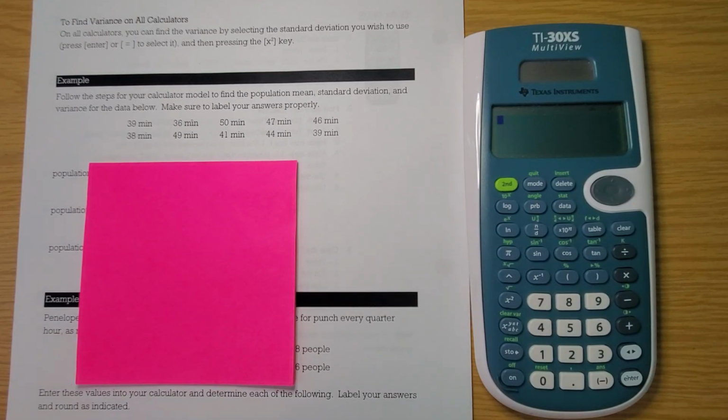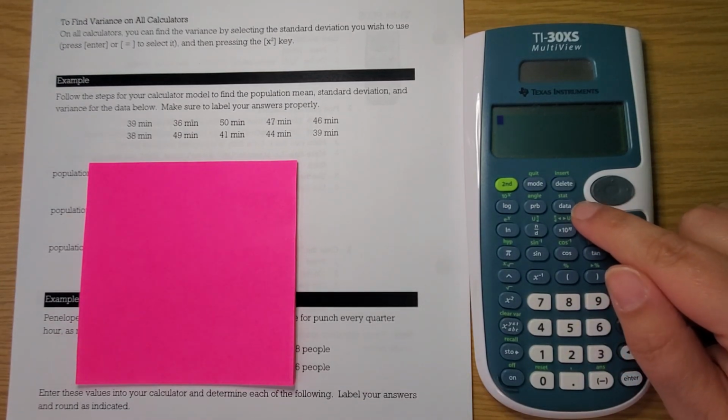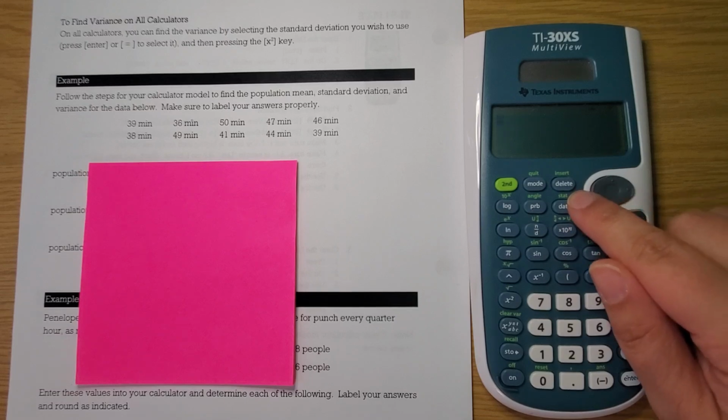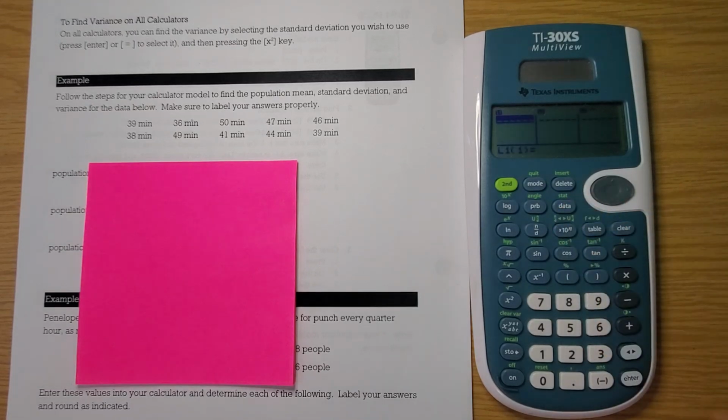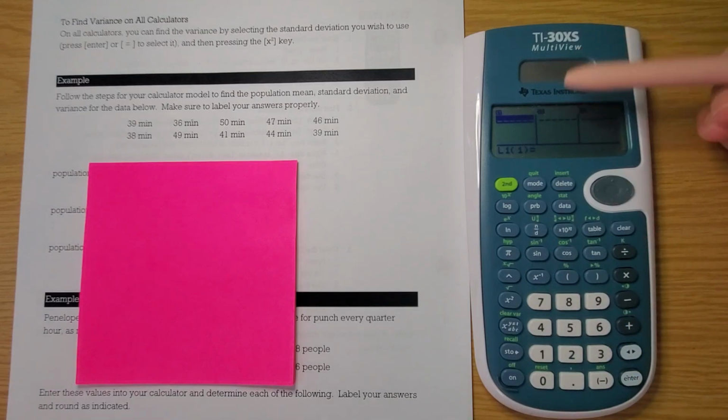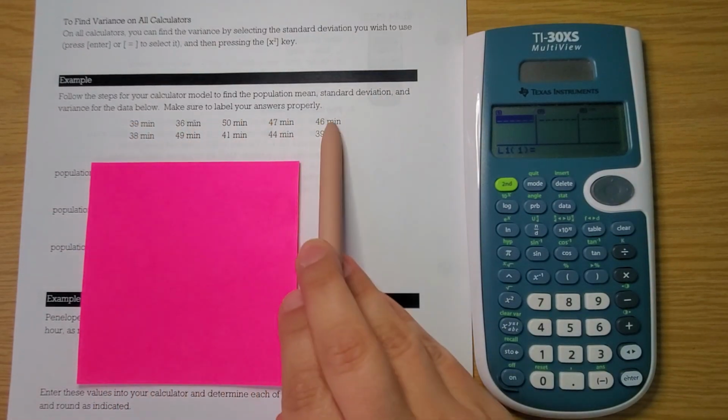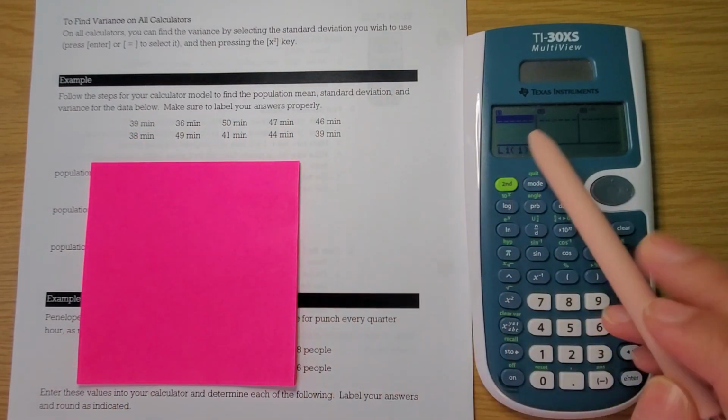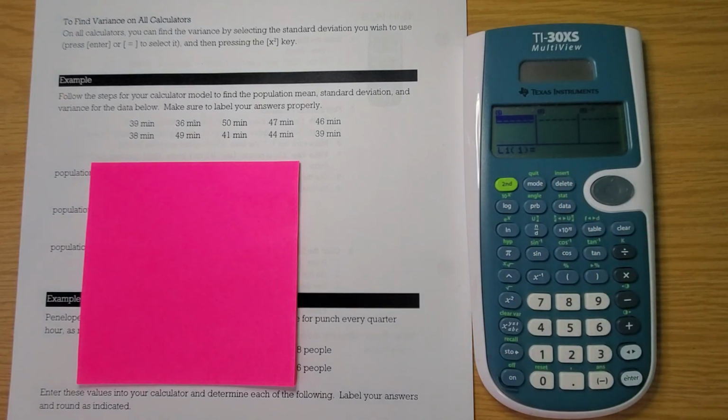To do this, we are mostly going to be using this key that says data and stat right above it. So if I press data, that's going to bring me up to some data tables where I can enter in the values. Even though this data set is presented to us in 2 rows, I'm going to enter it all into a single column.